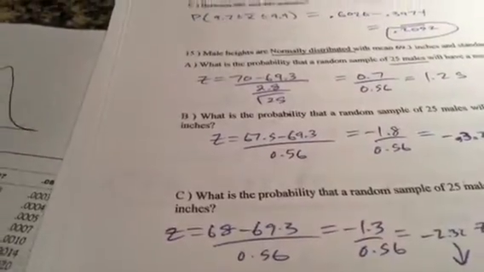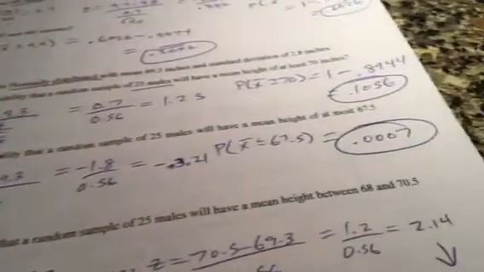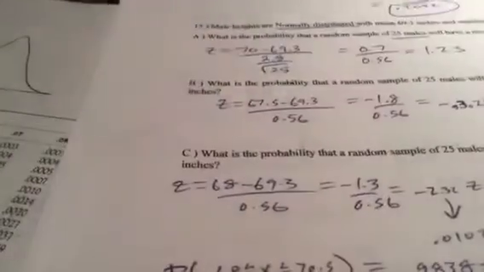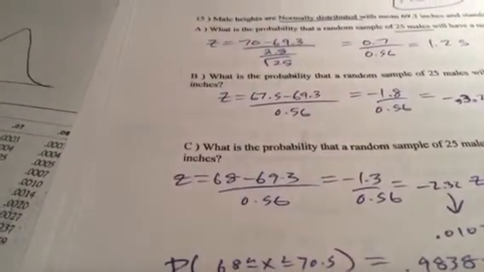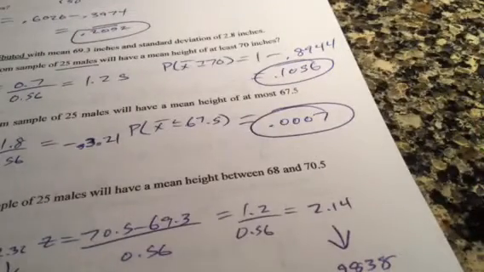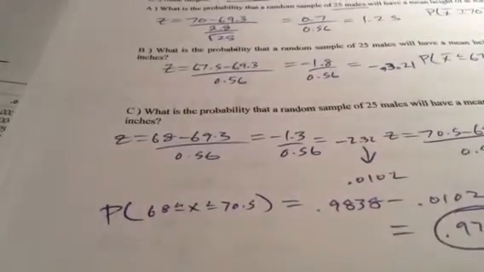Next one here, what is the probability that a random sample of 25 males will have a mean height of at most 67.5 inches? At most means less than or equal to that, so I keep that area to the left of that z-score, which is not much. And what's the probability that I will be between 68 and 70.5?